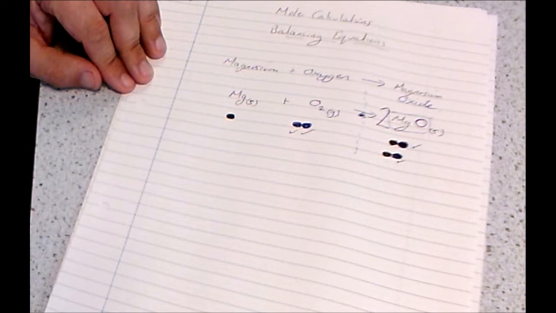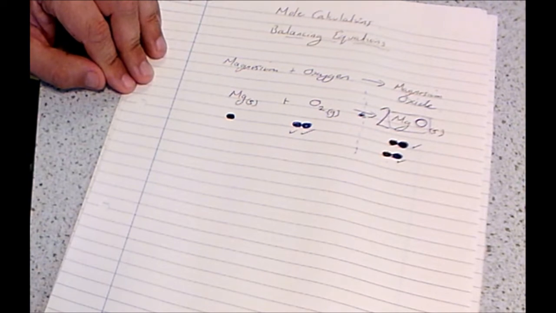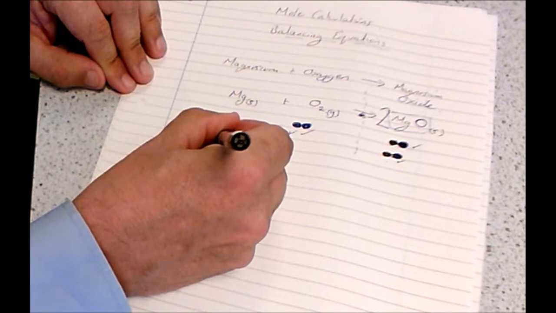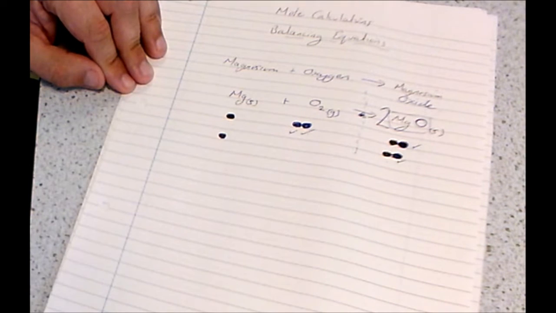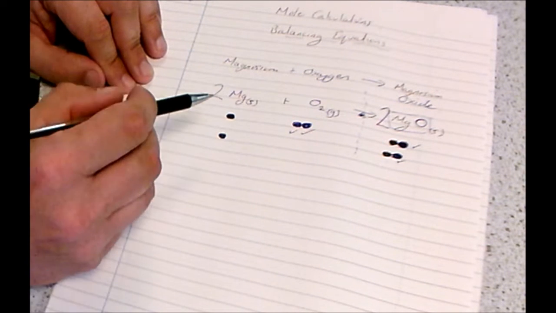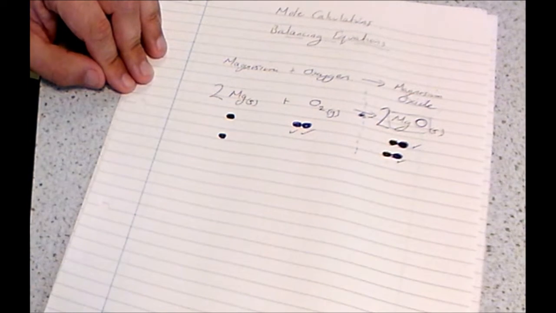The more observant amongst you will realise that we've created an imbalance here as well with the magnesiums. Now, you will often do this. This will often occur, an imbalance in the magnesiums. So what we then need to do is draw another magnesium down here like so, and by doing that we put a big 2 in front of the Mg. We have now got 2 magnesiums, 2 oxygens. We are now balanced. Happy to see that completed.